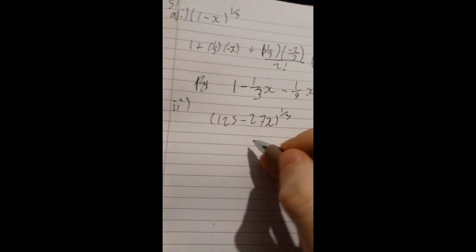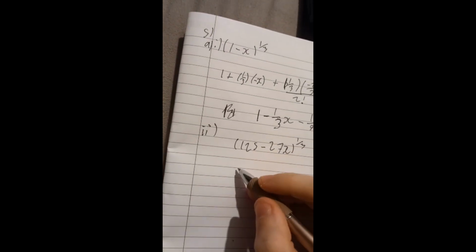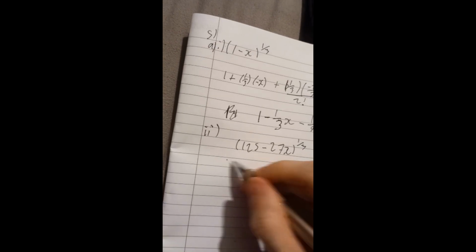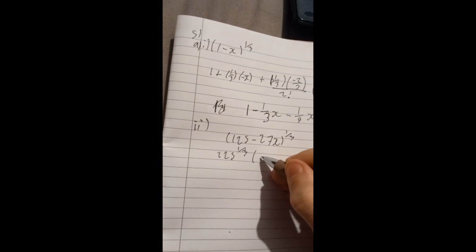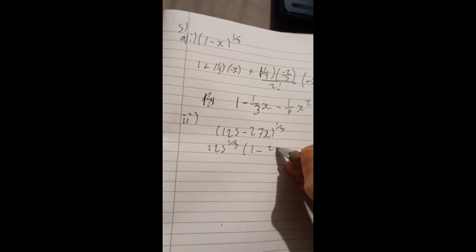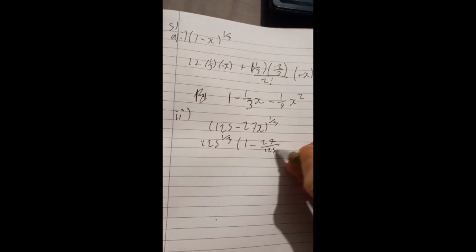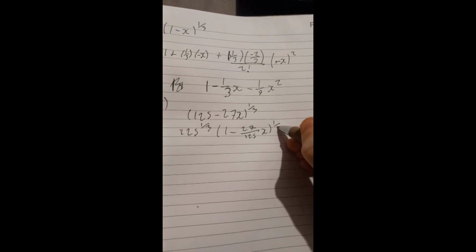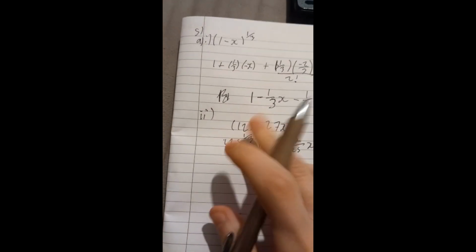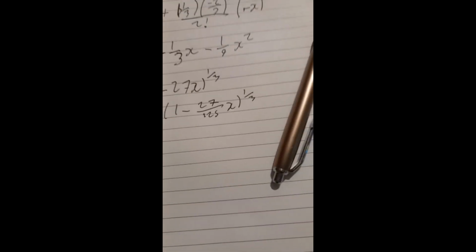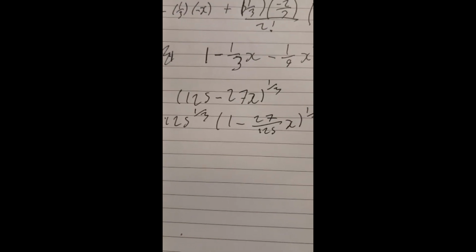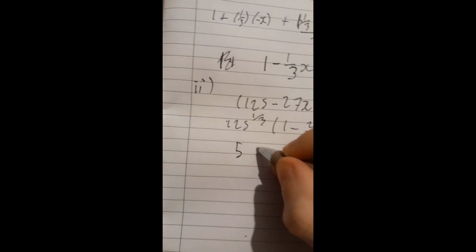So, I'll just start it again, right? I'm taking out this 125 to the power of a third. So I'm going to take 125 out. It's power of a third. That's going to be 1 minus 27 over 125x, all to the power of a third. You can just change this number out for a minute. I can't remember. That's pretty bad, that. 5. Yeah, because cube root of that is 5. I don't know how I forgot that.